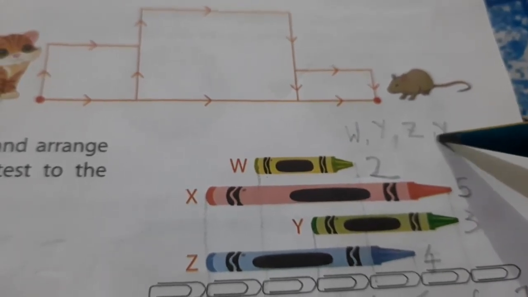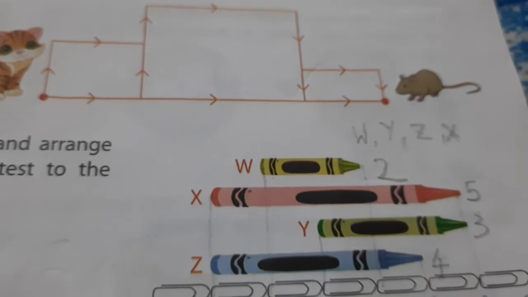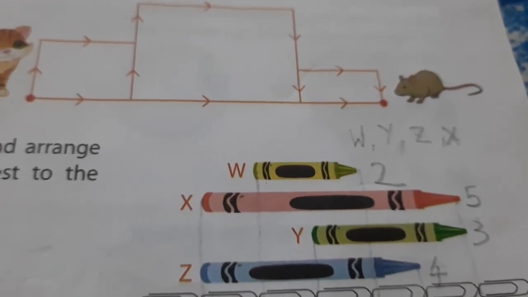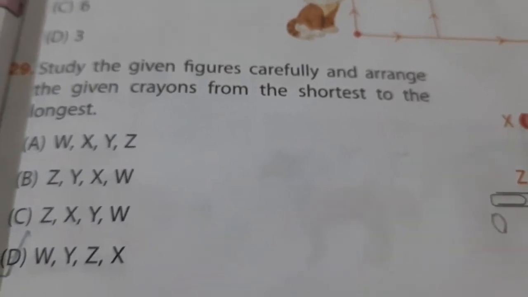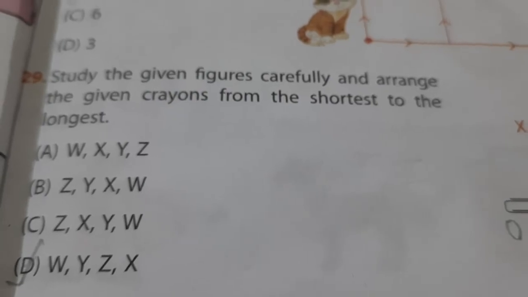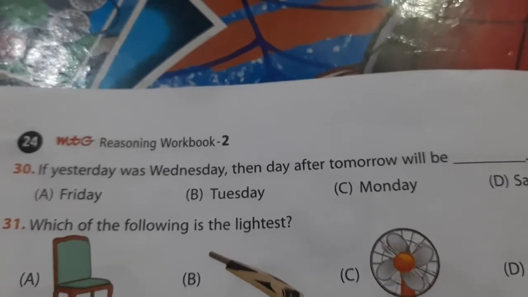So my order is W, Y, Z and X. Which option is W, Y, Z, X? It is nothing but option D. Please tick it and transfer all these answers to the OMR sheet. Let us look at the next question.